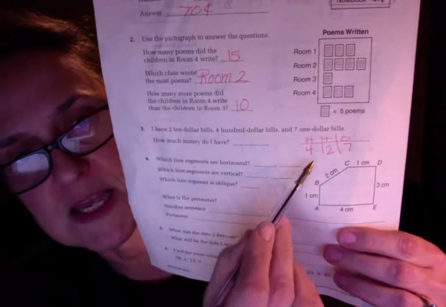I have 2 $10 bills, 4 $100 bills, and 7 $1 bills. So, you know me, I like to make a place value chart. Where should I put 2 $10 bills? In the 10 spot. 4 $100 bills, 4 in the hundreds, and 7 $1 bills, so 7 in the ones. So how much money is that?